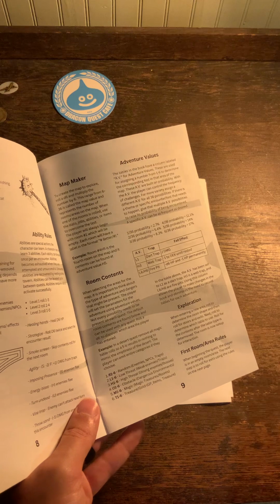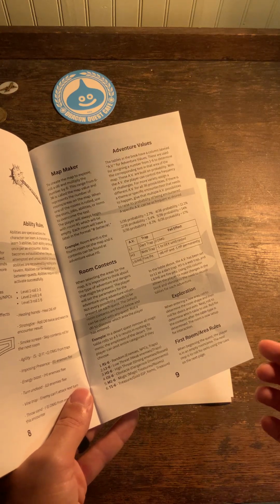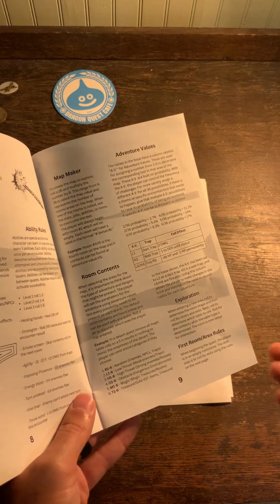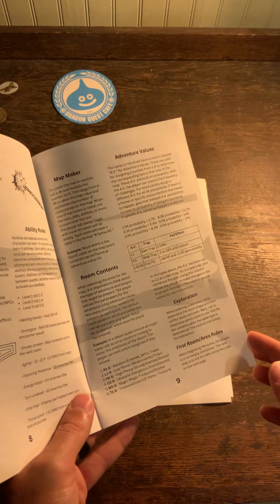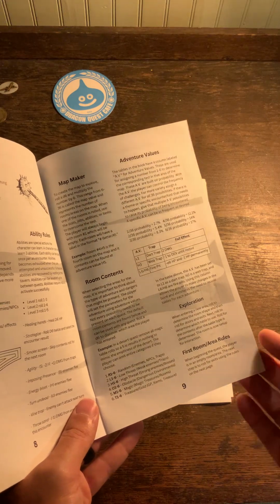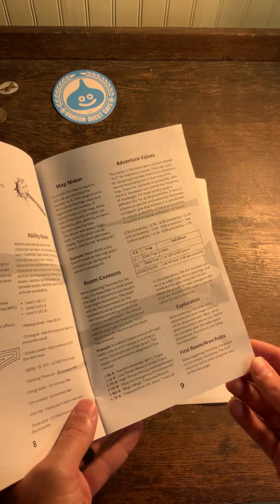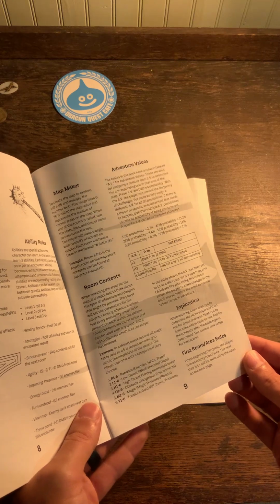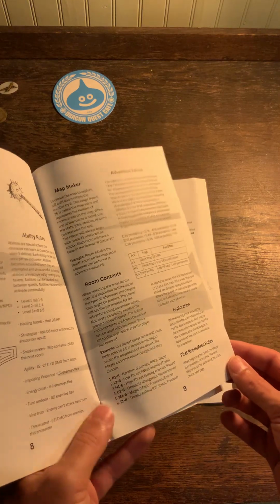So the room contents: when selecting an area for the map, it's important to think about the type of adventure and dangers that might be present. The player will set the parameters for the adventure using adventure values. Not every possibility needs to be present on each quest. The default room contents are found below and can be used with any quest. Roll a d6 to discover which area the player has entered.